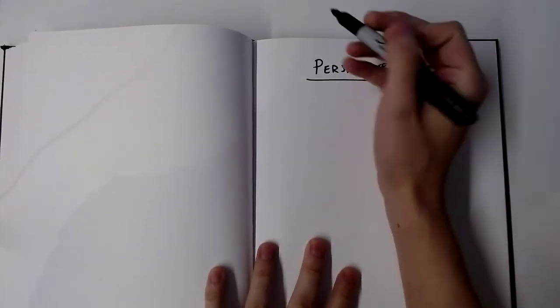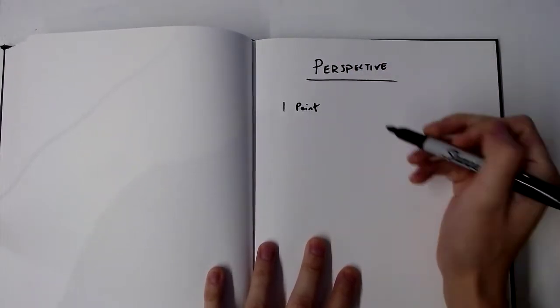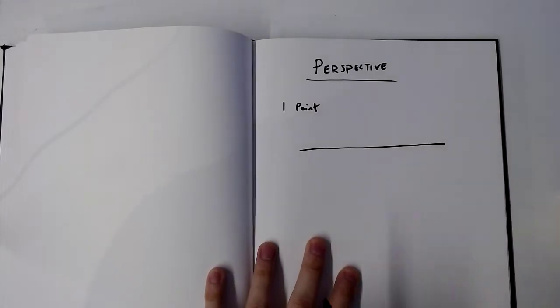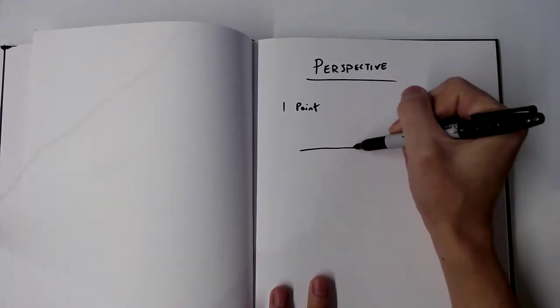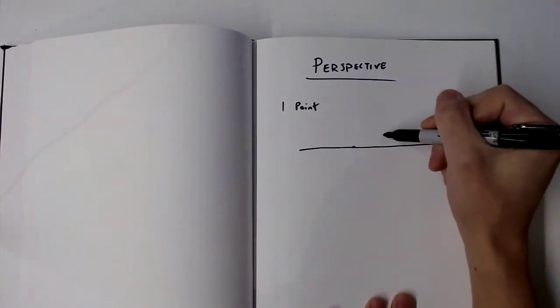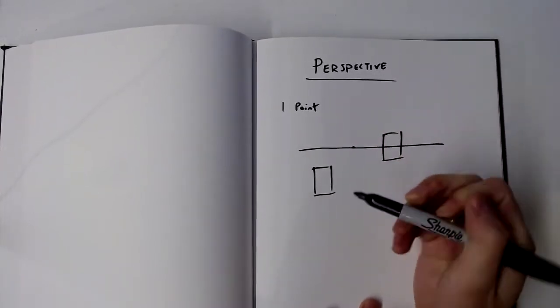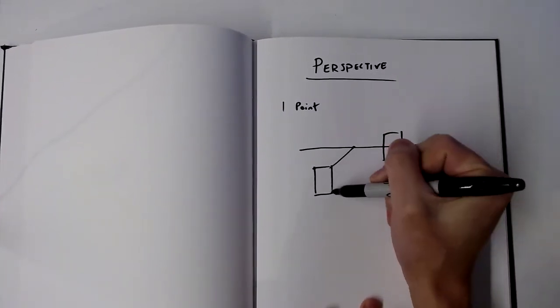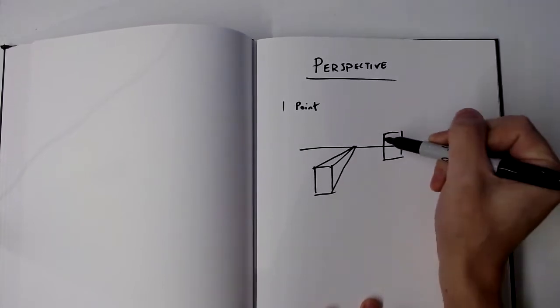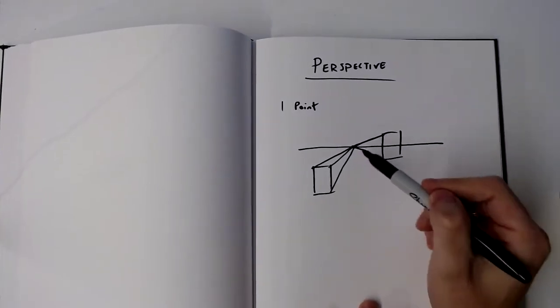So 1 point perspective, pretty simple. We have a horizon line, we have a vanishing point, which is where all the lines converge to. So if I have a shape here and a shape here, in 1 point perspective, all the lines of these squares will converge to that 1 point.